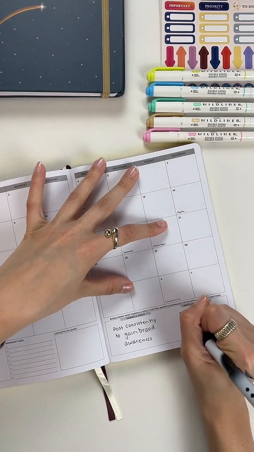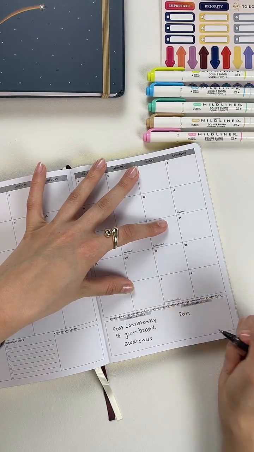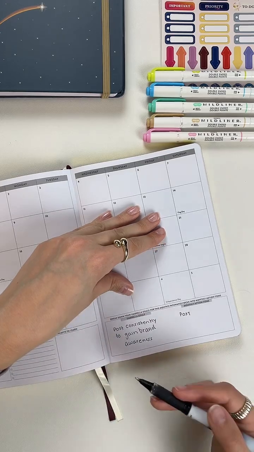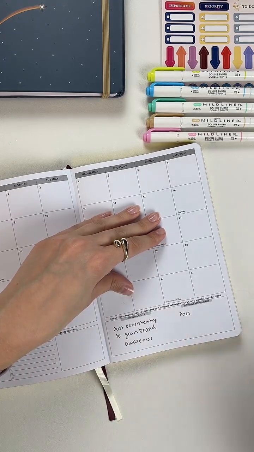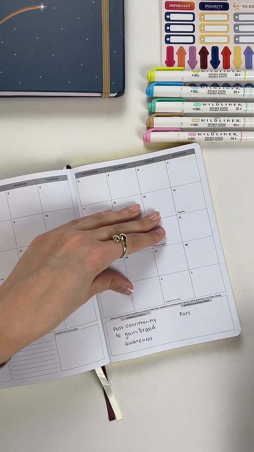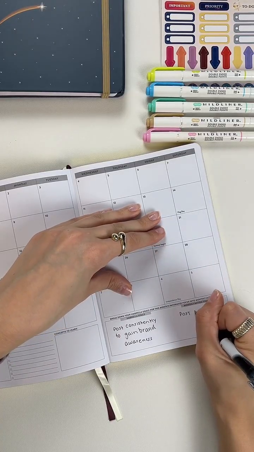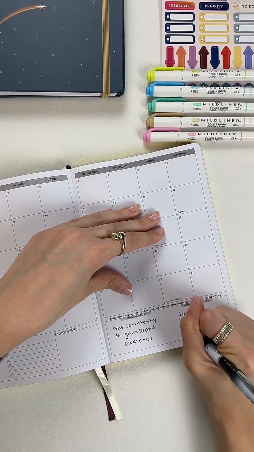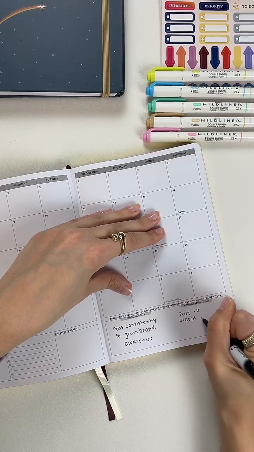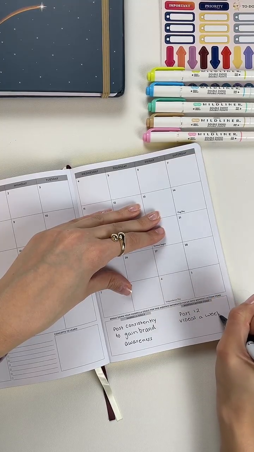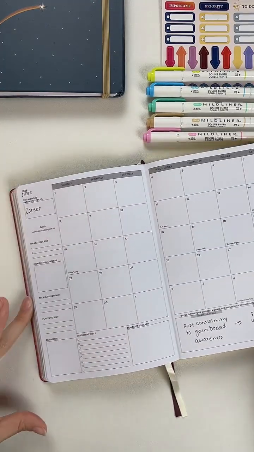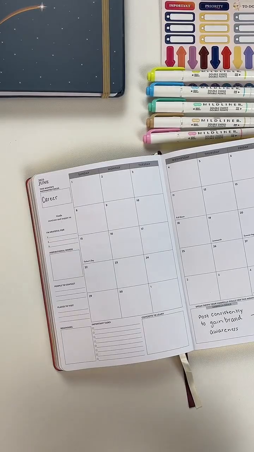Now, as I'm going through this, if there's ever any questions, just let me know. That's what I'm here for. This is designed to help you figure out ways to create a plan and use your Define Planner for content creation. So our monthly action item is going to be post 12 videos a week. And I like to draw an arrow to that corresponding monthly action item. Amazing.